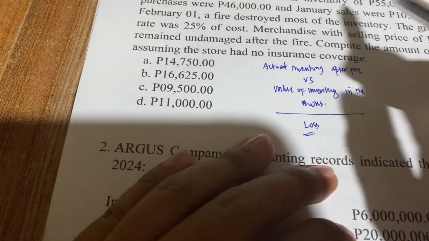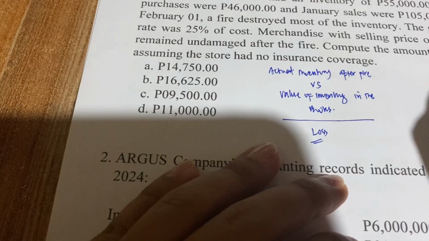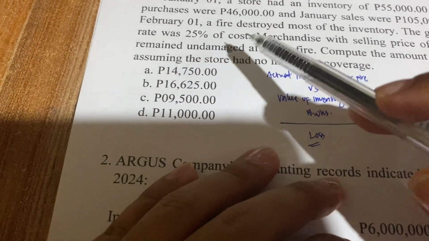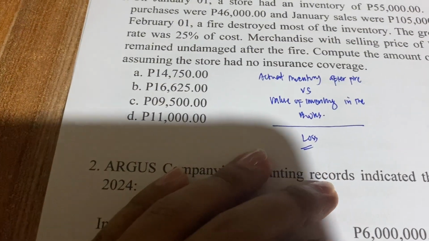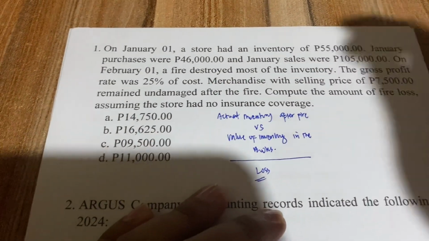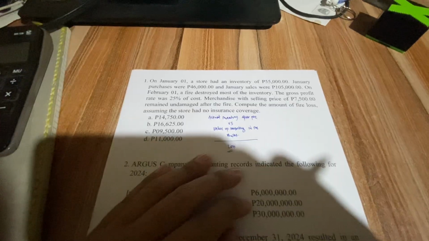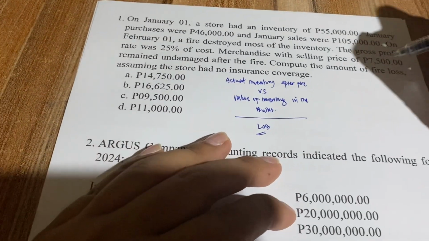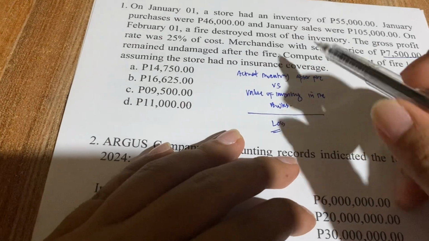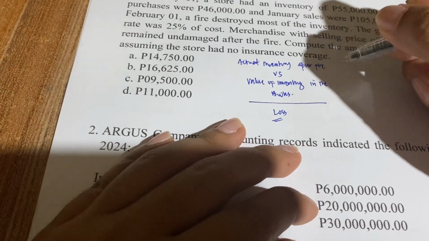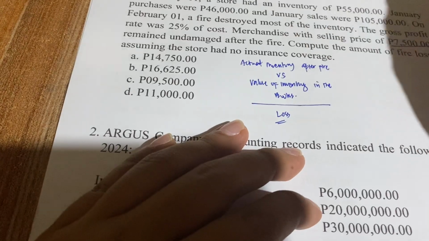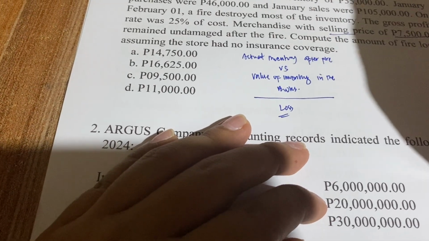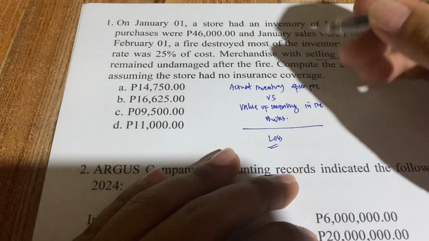Actual inventory dito, based sa problem, sabi niya, merchandise daw with selling price of 7,500 remained undamaged after the fire. So yung 7,500, ito na yung actual inventory niya, pero since naka-selling price siya, bring down mo, i-compute natin kung magkano yung cost niya.